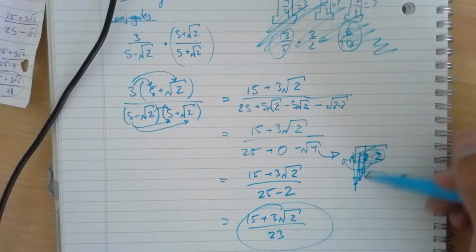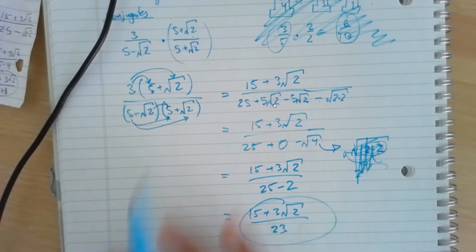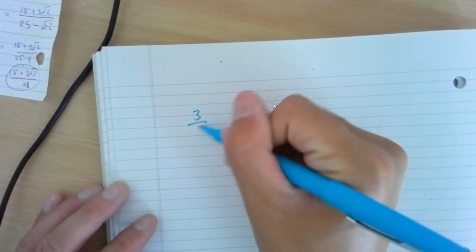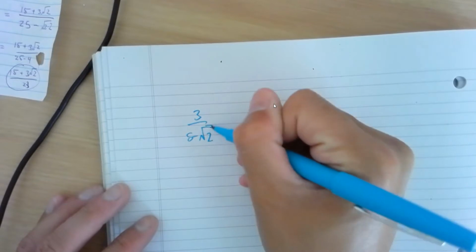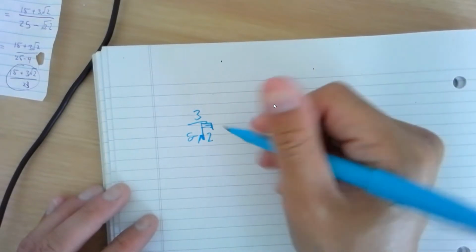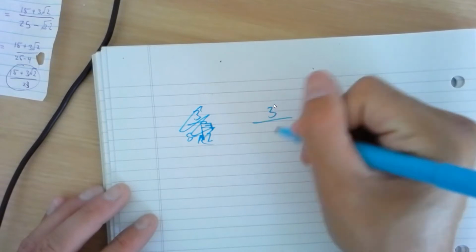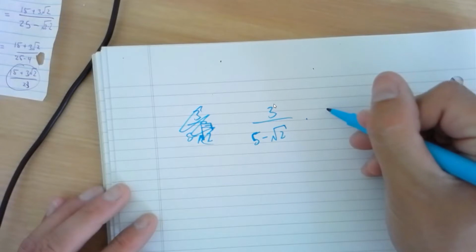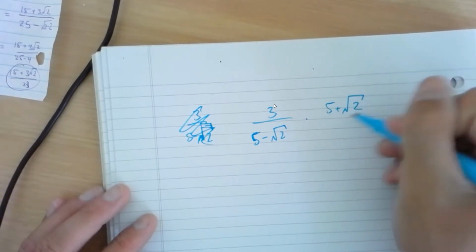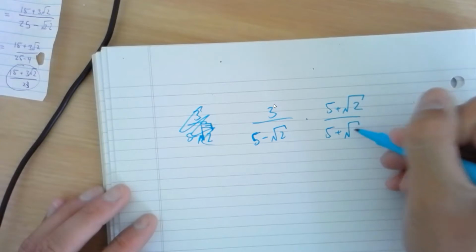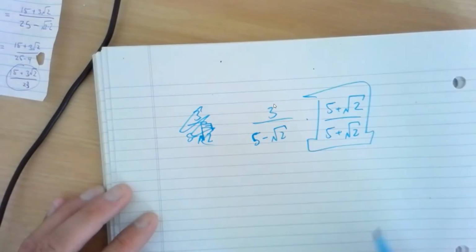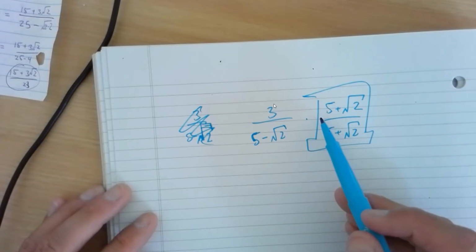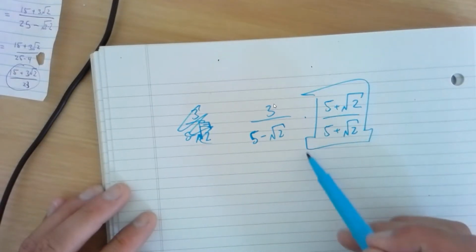Okay. Also, people ask me, Mr. Wee, let's go back and look at what we just did. You just did this. You multiplied this, 3 over 5 minus root 2, by 5 plus root 2 over 5 plus root 2, which is a giant number 1. Anything divided by itself is just 1. So this is a giant number 1 covering this fraction, okay?